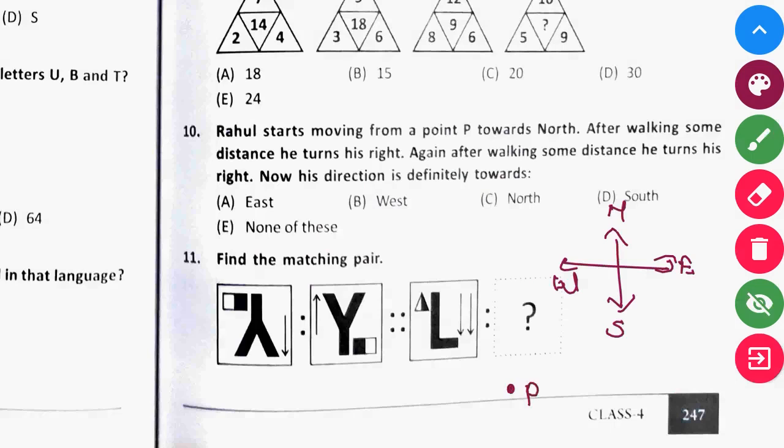Now Rahul starts moving from point P. Suppose this is our point P. And he moved towards the north, means upward direction. After walking some distance, he turns right. Now he is moving like this. So his right hand side is towards east. So he takes a right turn. Okay. Now after walking again some distance, he again takes a right turn. So he is going down. Now his direction is definitely towards downward, means south.